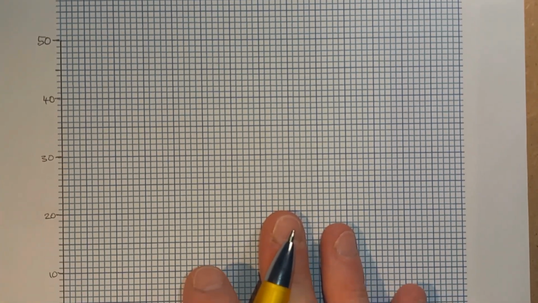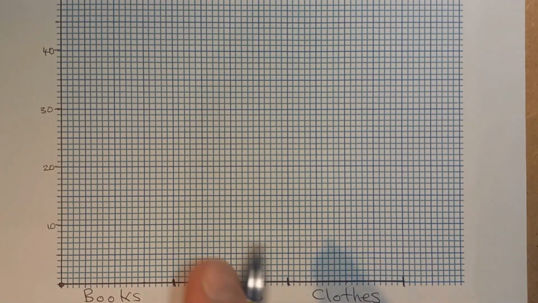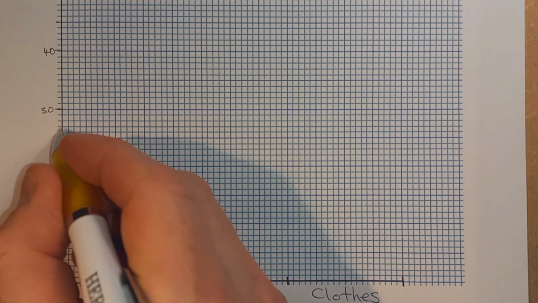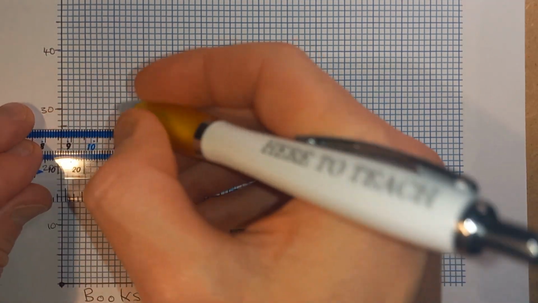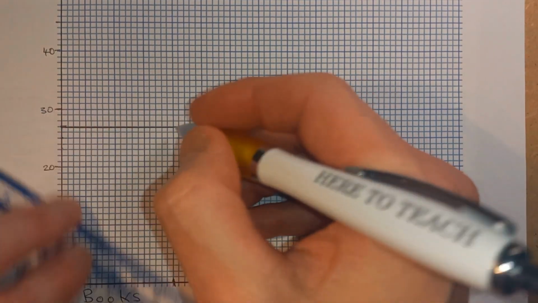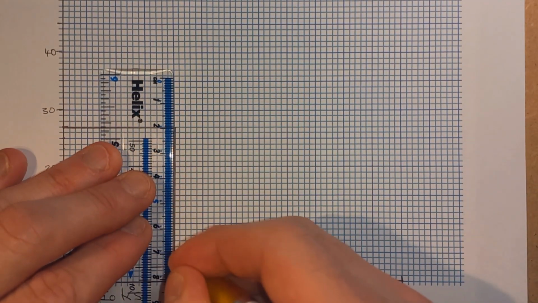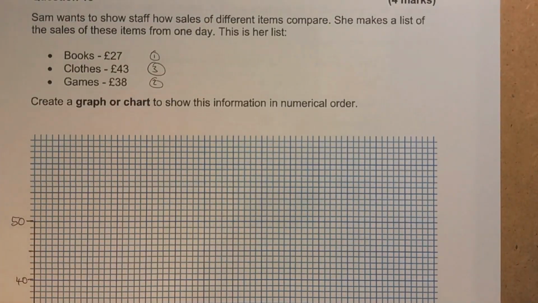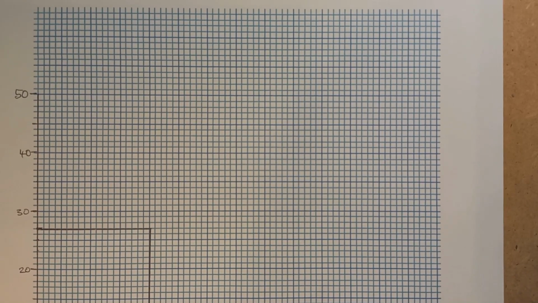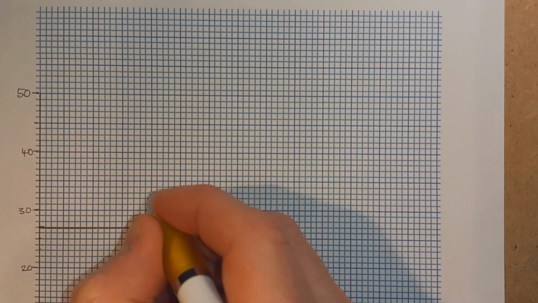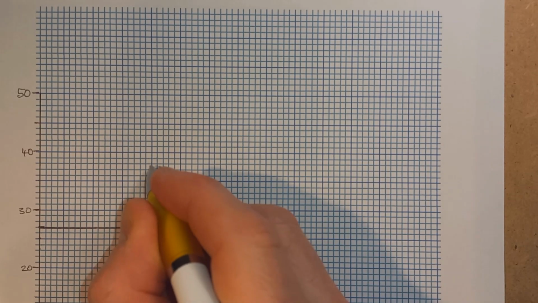So let's find 27 for books. Here's 20, so 1, 2, 3, 4, 5, 6, 7. That's our first column. For games, we had £38. So this is 30. So 31, 2, 3, 4, 5, 6, 7, 8.